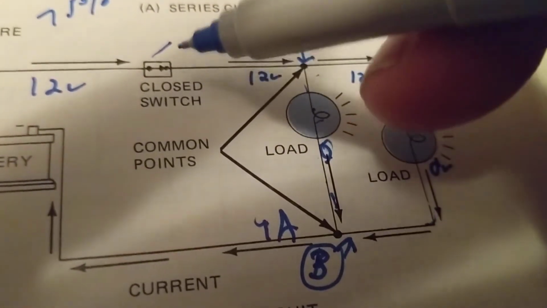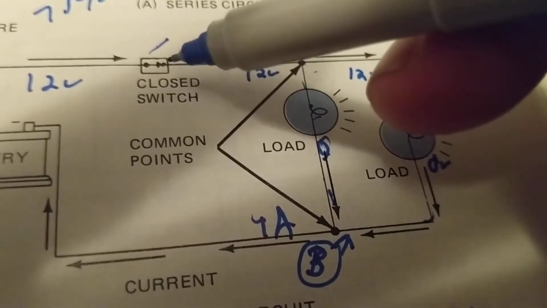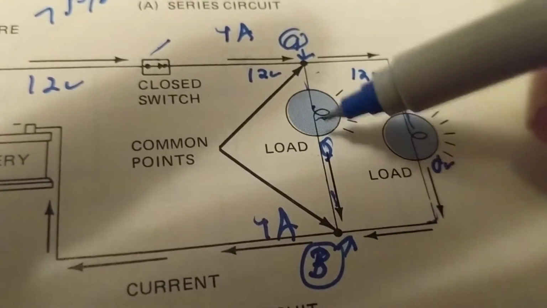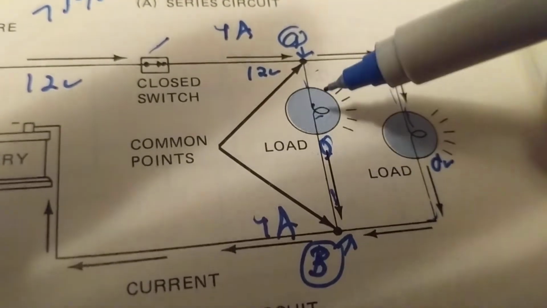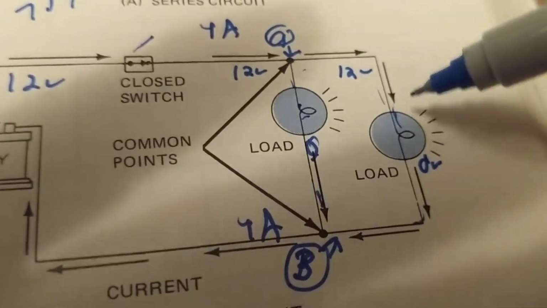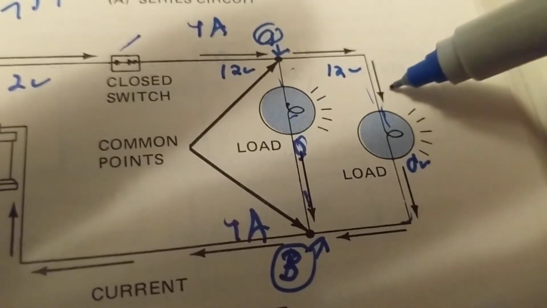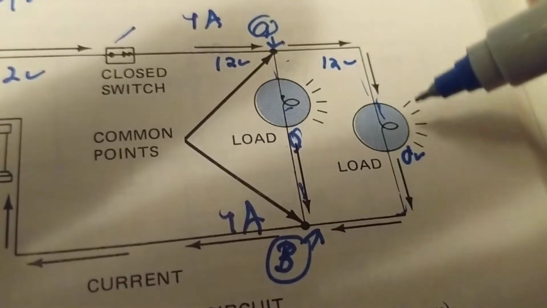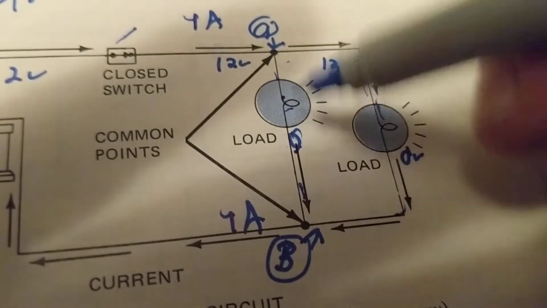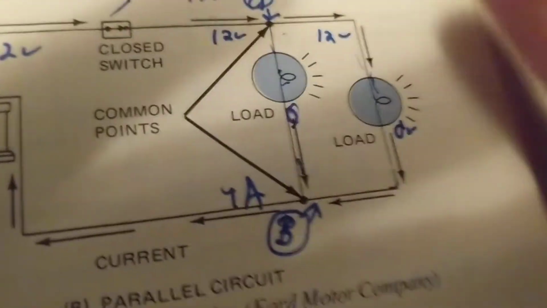If this was a switch, I would say, okay, maybe the switch is open or the fuse is open. If one of them is working and the other one is not working, I know I have 12 volts coming from the battery through the switch. And I know probably the bulb is not good. Let's take it a step further.